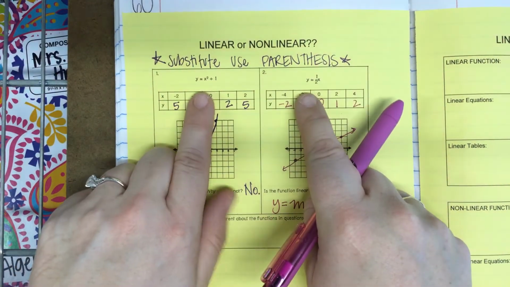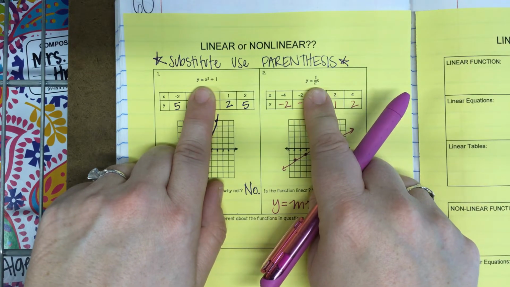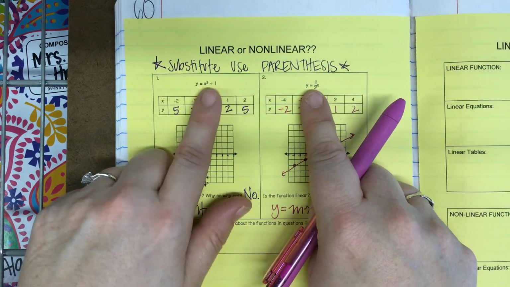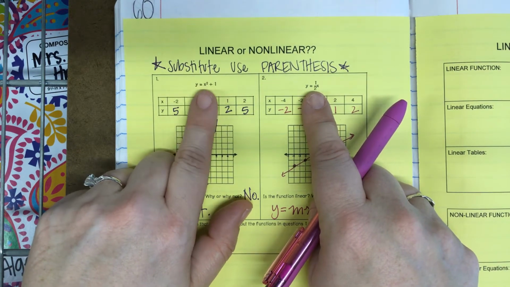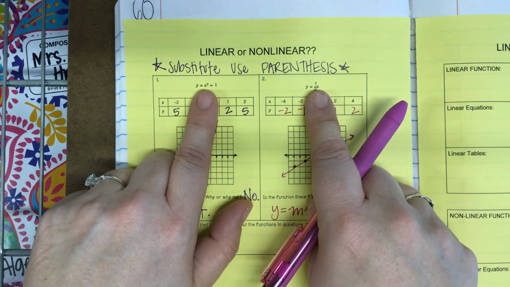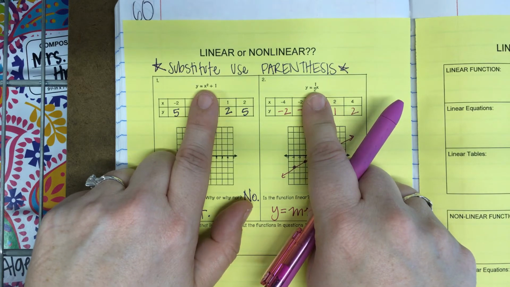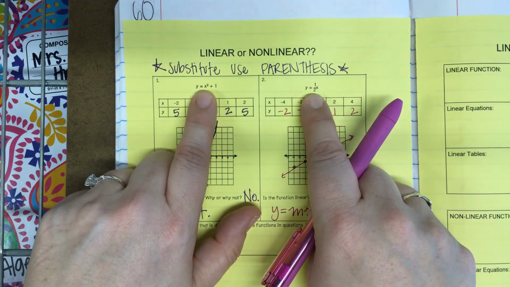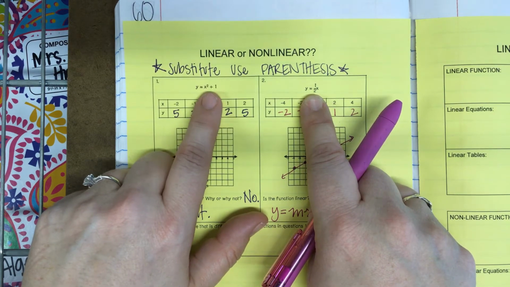What's the same about these two functions? Look at it. Raise your hand when you have an answer. What's the same in this equation and this equation?